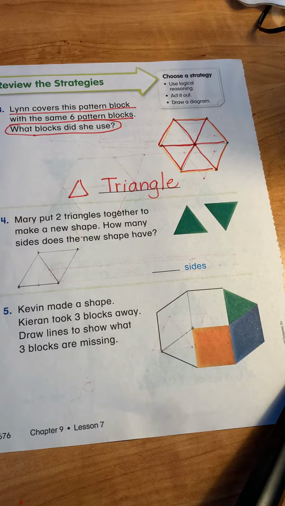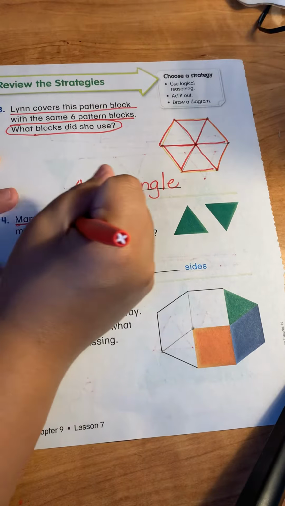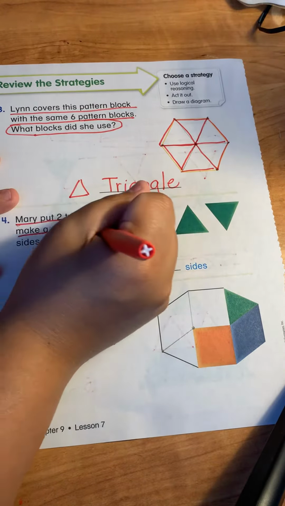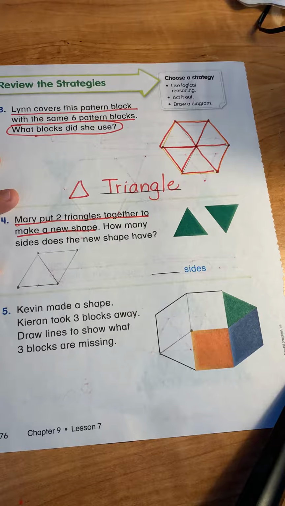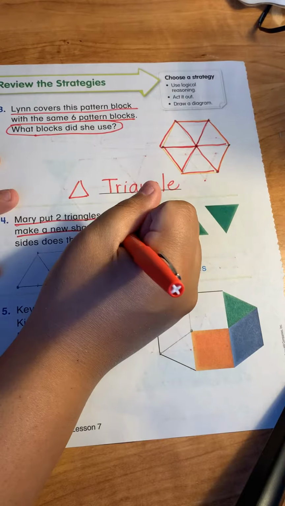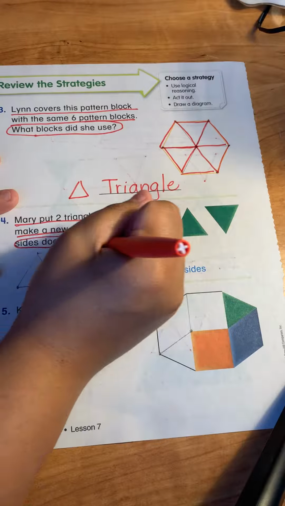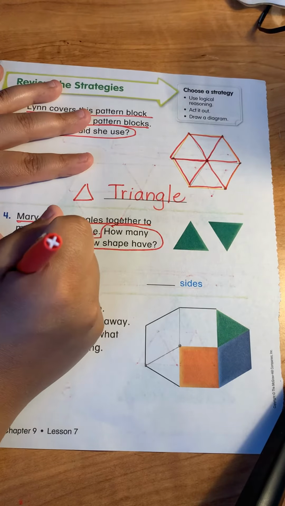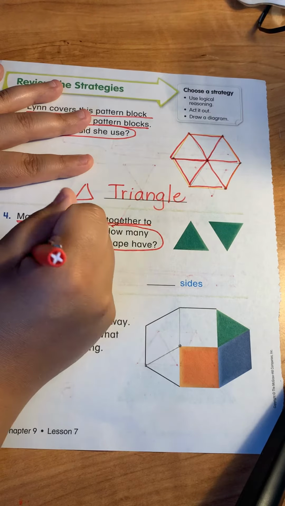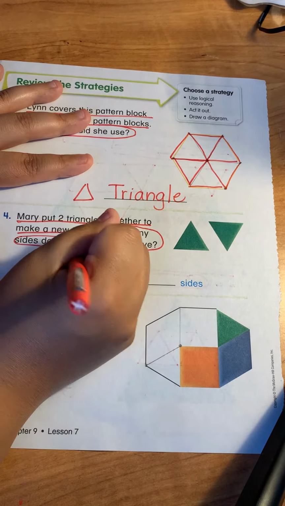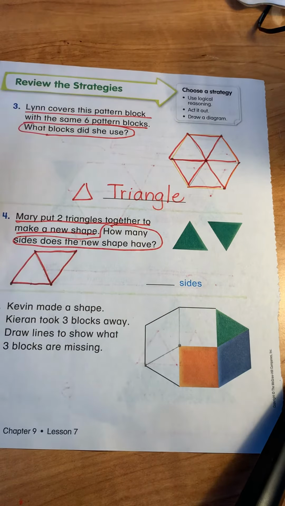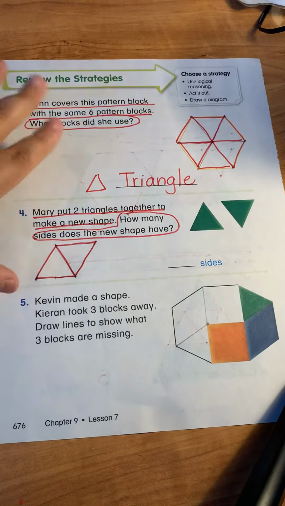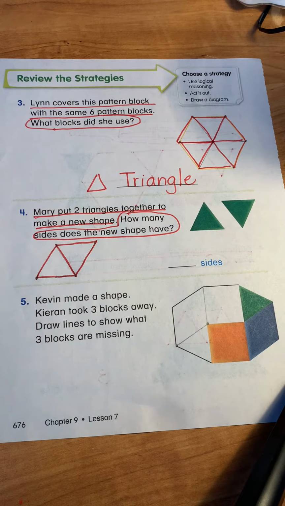Number 4. Mary put two triangles together to make a new shape. So we know that Mary put two triangles together to make a new shape. How many sides does the new shape have? How many sides does this shape have? So I put the two triangles together, and this is the shape that we came up with. So if we count the sides on this new shape that we made, how many sides are there?